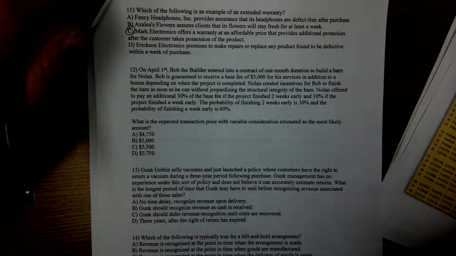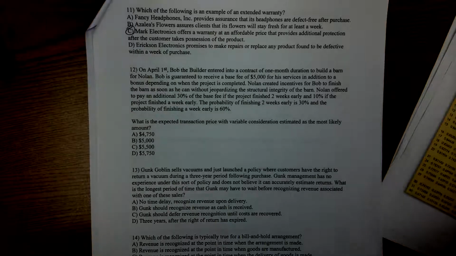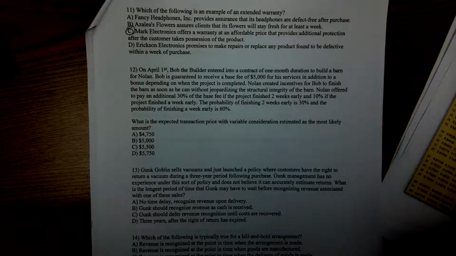Nolan created incentives for Bob to finish the barn as soon as he can without jeopardizing the structural integrity of the barn. Nolan offered to pay an additional 30% of the base fee if the project is finished 2 weeks early and 10% if it's finished 1 week early. The probability of finishing 2 weeks early is 30%, and the probability of finishing a week early is 60%.